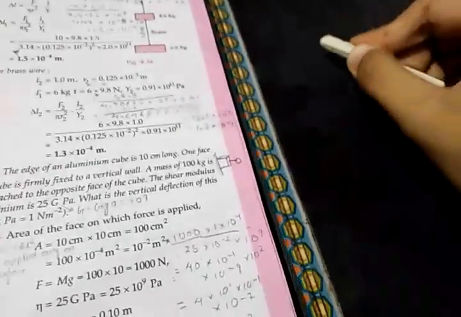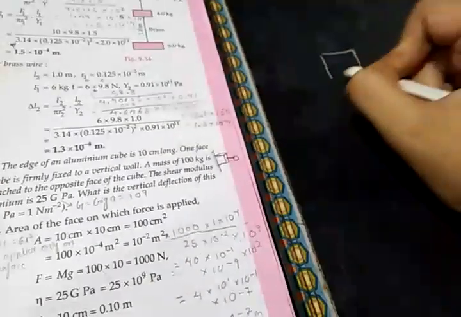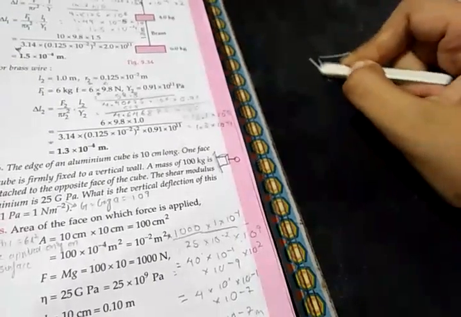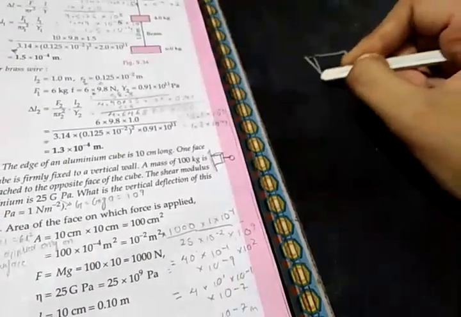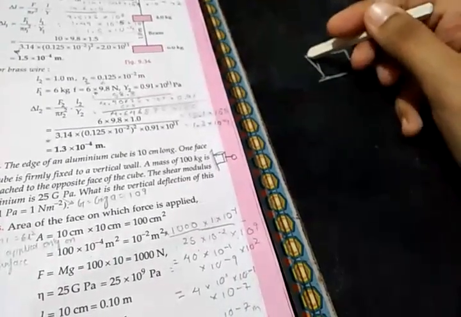So when there is a change in shape, or a little deformation, let me explain here. I am using the slate pen, old fashioned but still useful. If this is a cylinder and it gets deformed like this, only a change in shape, then it's a shear modulus. That's what all this is.